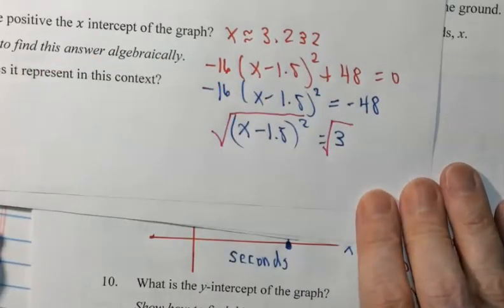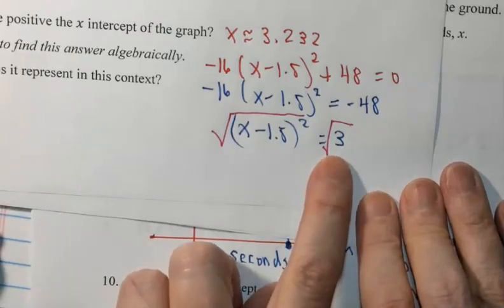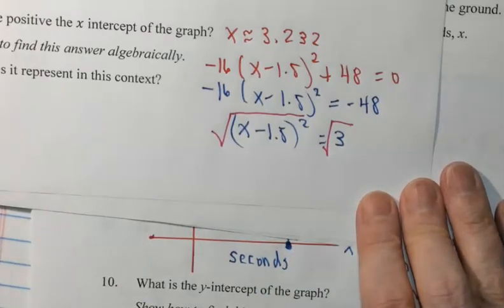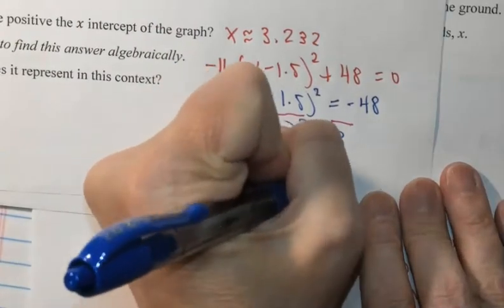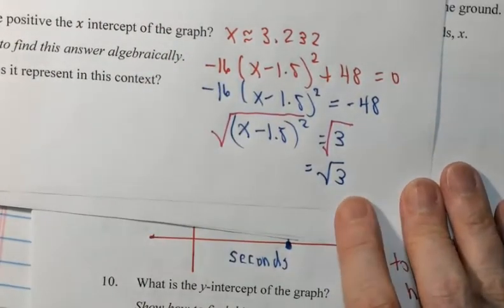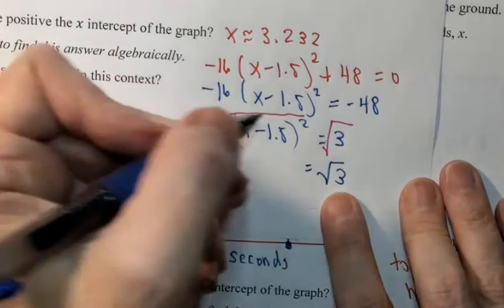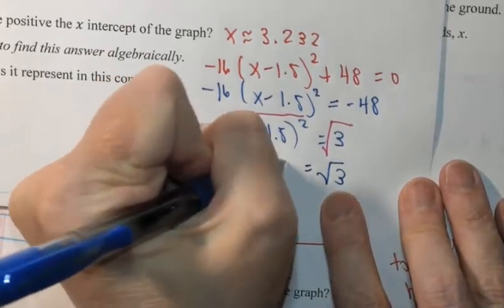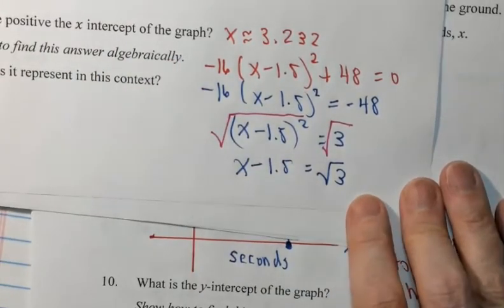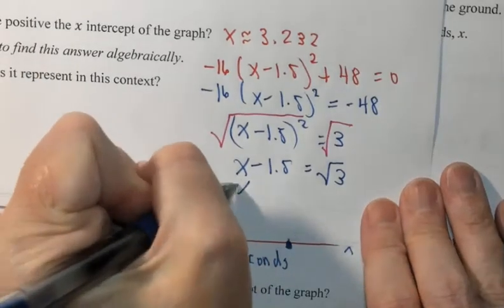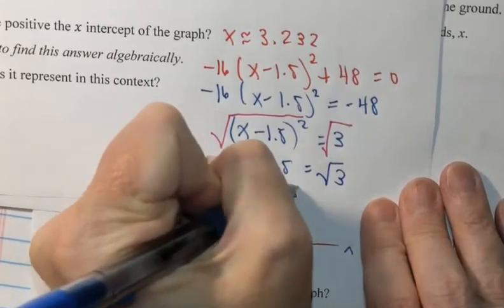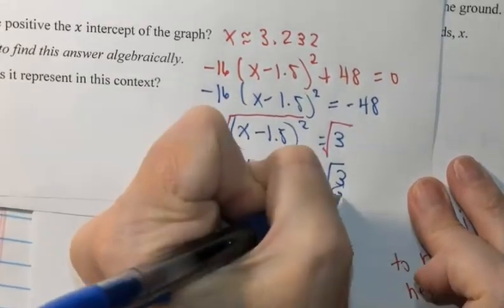Now, important thing to note here is it said find the positive x-intercept of the graph. So you will not need the negative square root of 3 here. So we're not going to put a negative square root of 3 here. We're just going to put square root of 3. Also, square root of 3 is not a rational number, so we're not going to put a decimal just yet. Let's go ahead and put the square root of 3 just like that. And then on the left side, we've removed our parentheses and the square. So the last step is to add 1.5 to both sides. And so that will give me 1.5 plus the square root of 3.